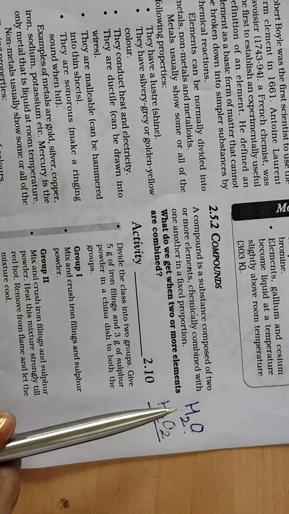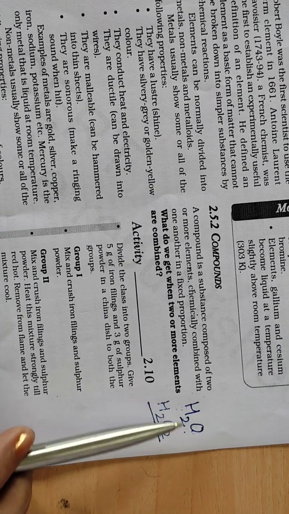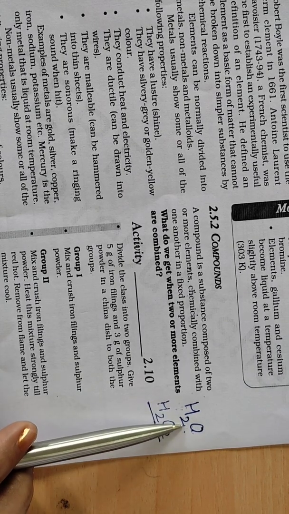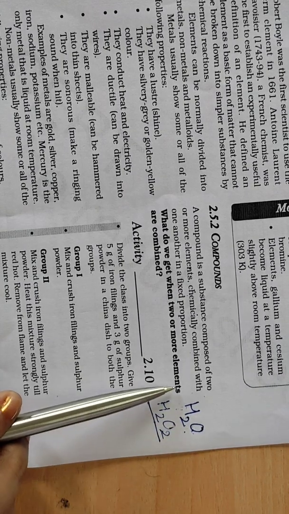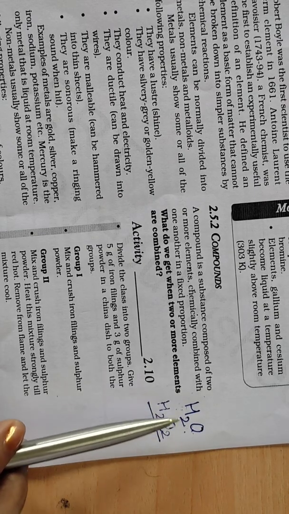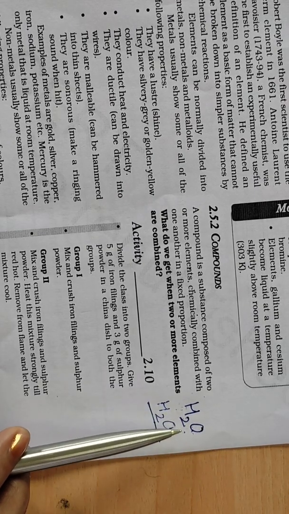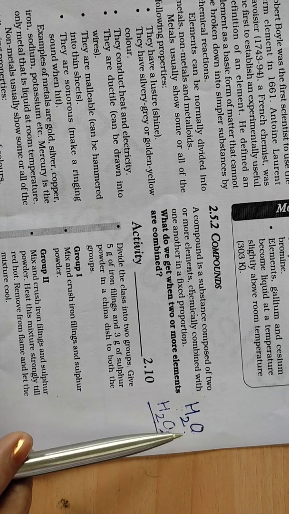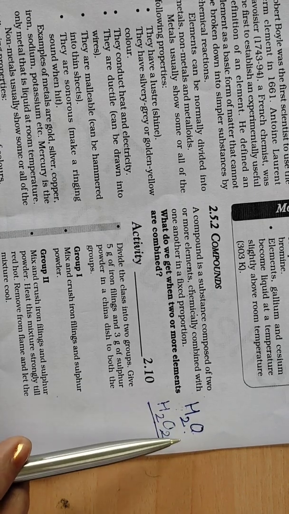So we can say that air can be considered a mixture while water can be considered a compound, right? I hope there is now a clear difference between mixture and compound, and also between element and compound. There must be a clear difference now.